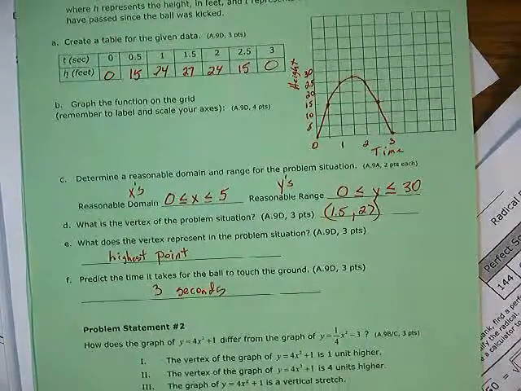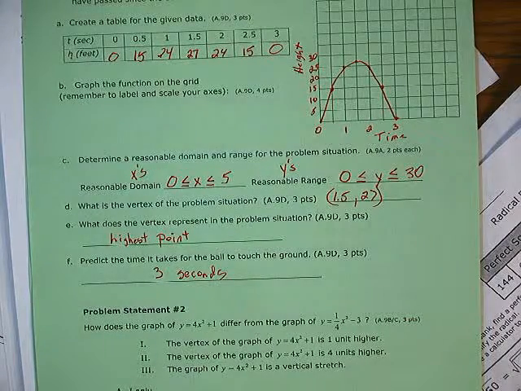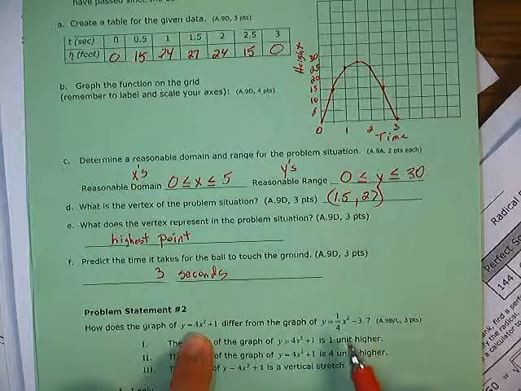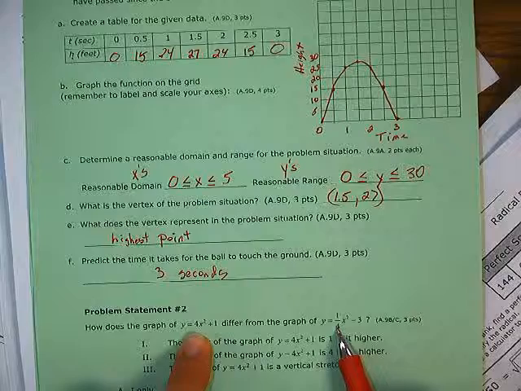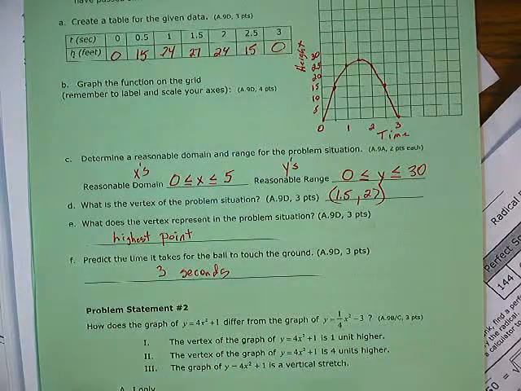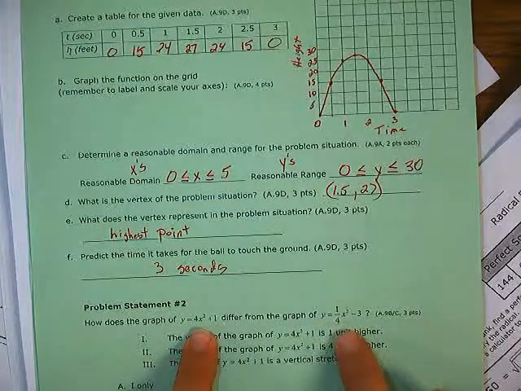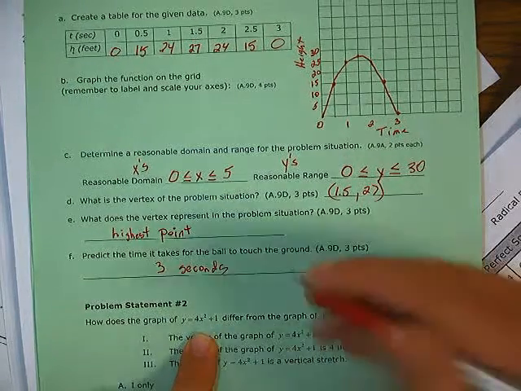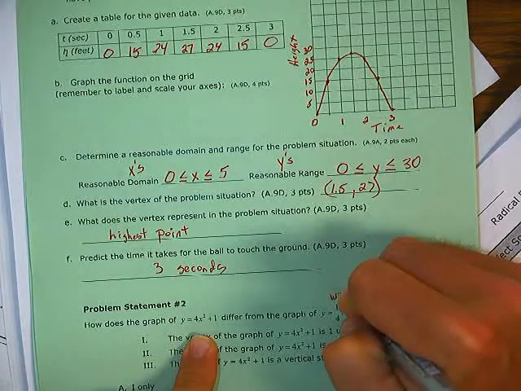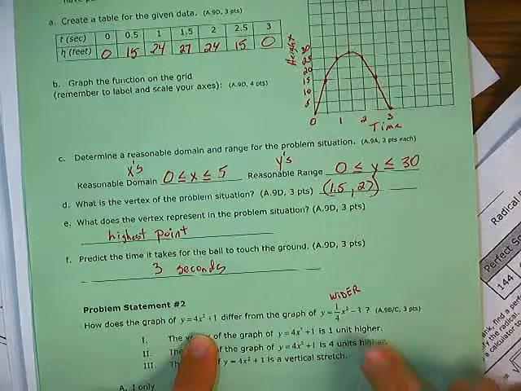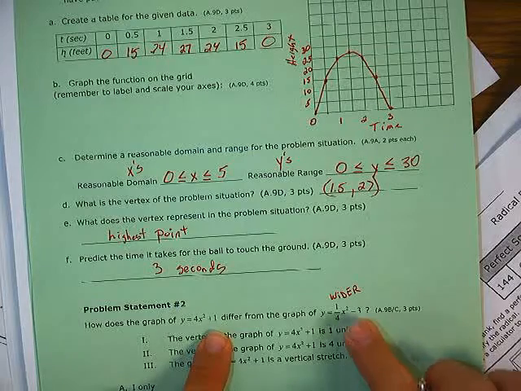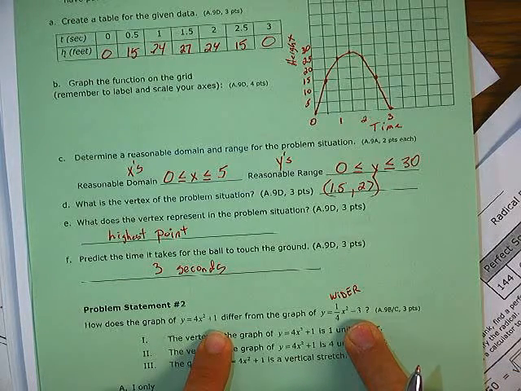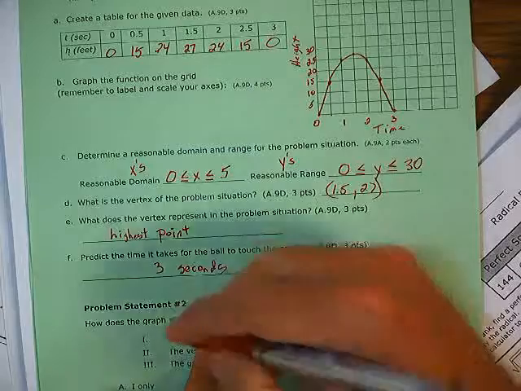Now, look at number 2. Okay, how does the graph of this differ from this? First of all, which graph, the 4x or the 1/4, is wider? 1/4. This one's wider. Which one's higher on the graph? This one's +1, this one's -3. Which one's higher? Okay, this one's higher, right?